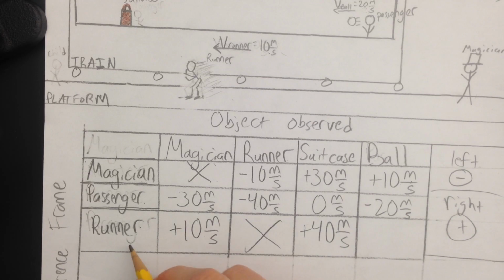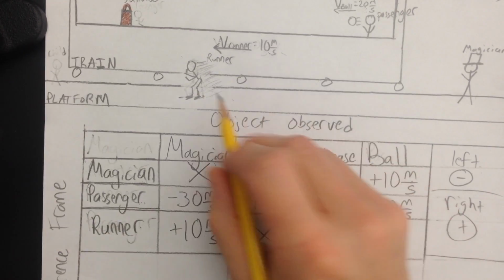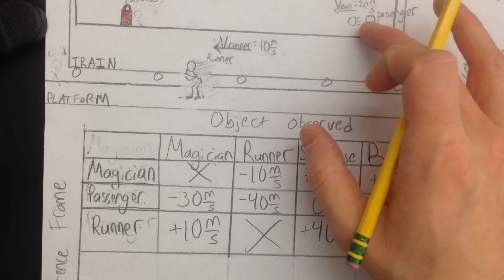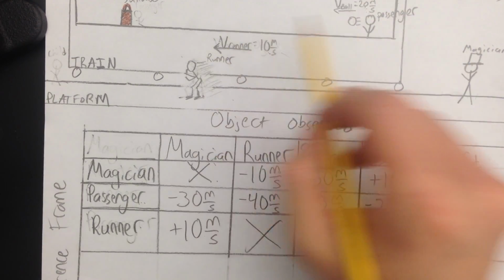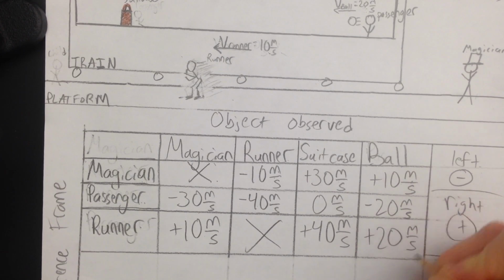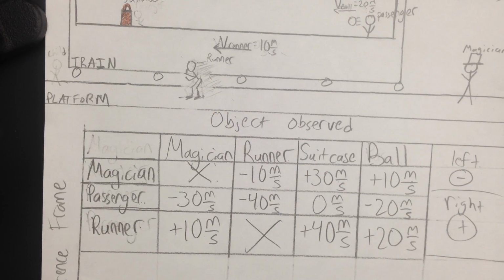How does the runner see the ball moving? So this is probably the toughest one you're going to have to do. All right. The runner sees the ball. Well, let's see how the runner sees the train first. The runner sees the train moving 40 meters per second to the right. But on top of that, the ball is moving backwards at 20 meters per second. So just use stuff you've already done, basically, and say, oh, I'm going to take away 20 from that because the ball is getting closer to the runner. There you go.